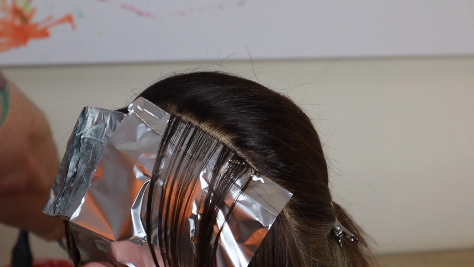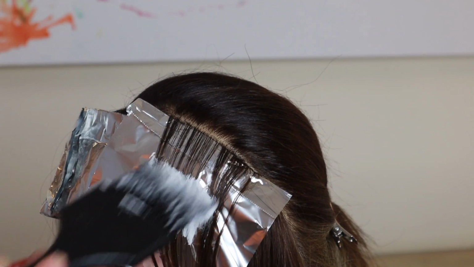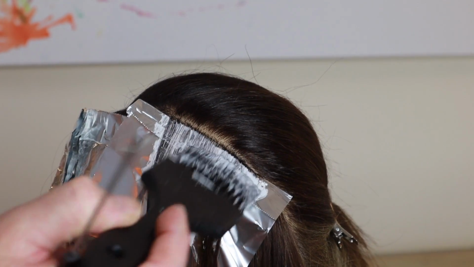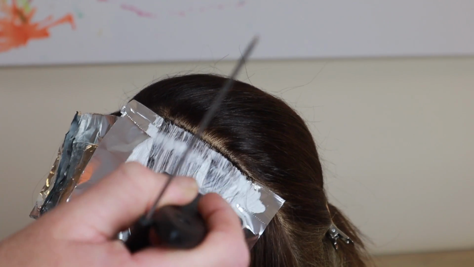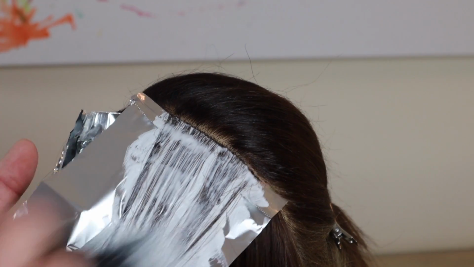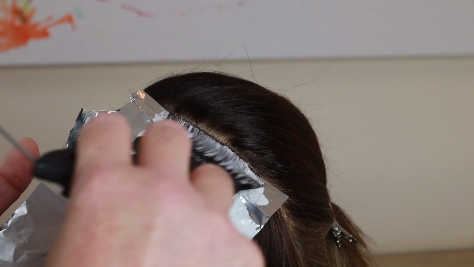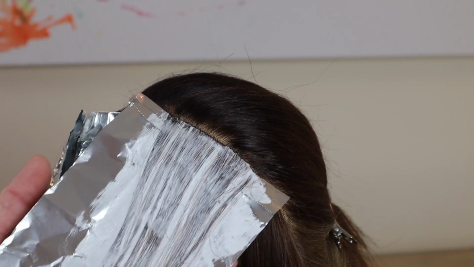So I'm going to be happy with that result compared to the large result, and I'm going to use what I'd consider to be my normal amount of product. Again, I generally put on more product than I see a lot of other people putting on, but like I said, I'd rather achieve the result that I want, the level of lift that I want, and I feel that this gives me a good result.